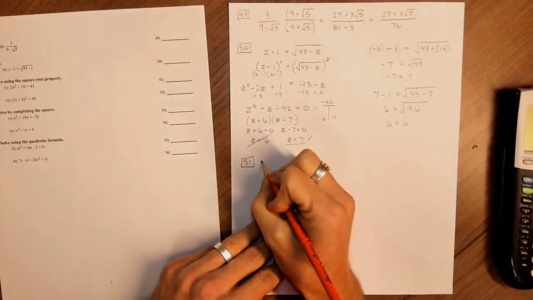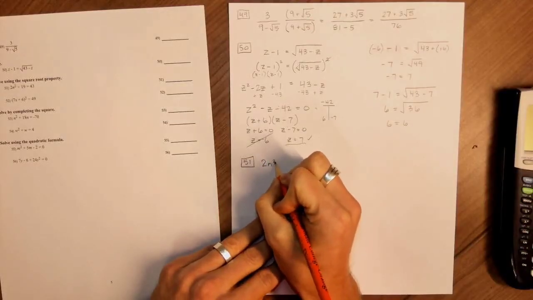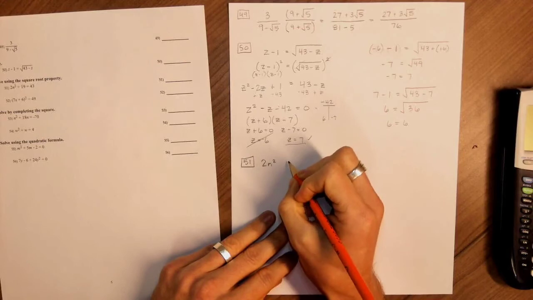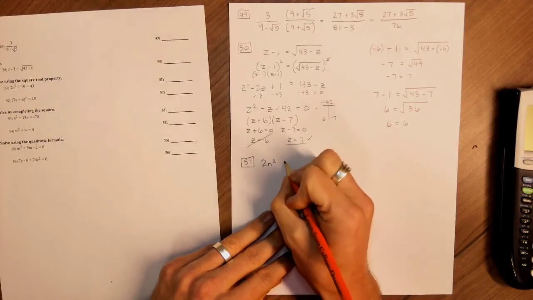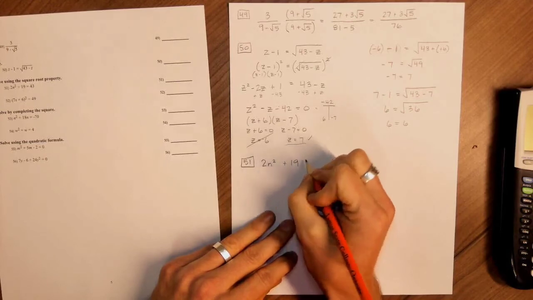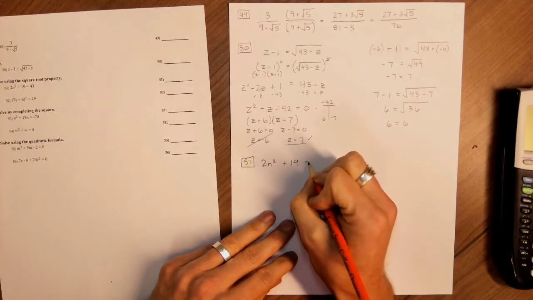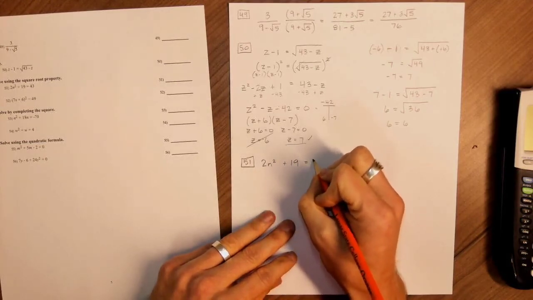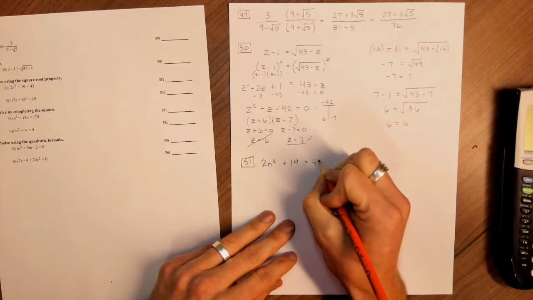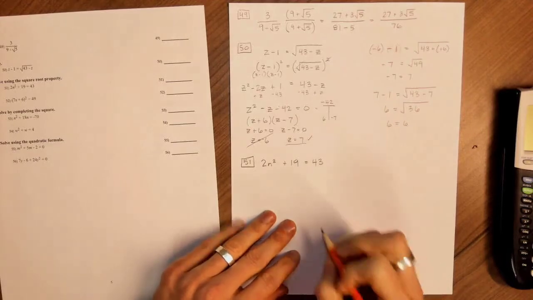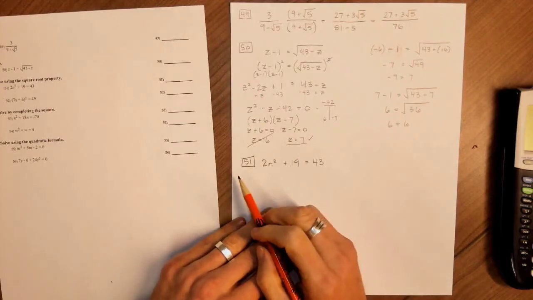We've got 2n squared plus 19 equals 43. It says use the square root property.